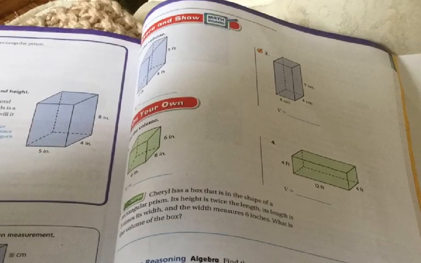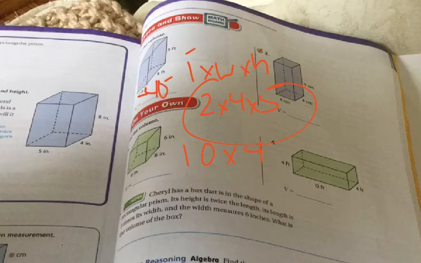So we're going to start with this question. Let's see if I can make it bigger. So it says 2 feet by 4 feet by 5 feet. So you remember length times width times height. So 2 times 4 times 5. I try to find things I quickly know. I know 2 times 5 is 10. 10 times 4 is going to be 40. And remember, it's going to be feet cubed because you're multiplying feet by feet by feet.